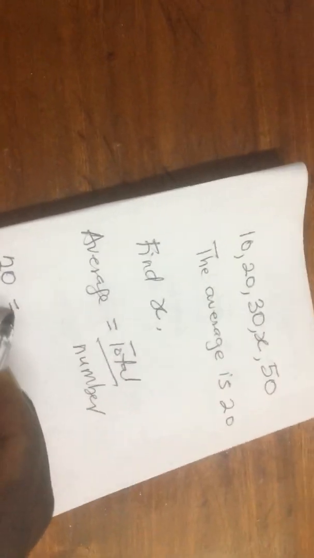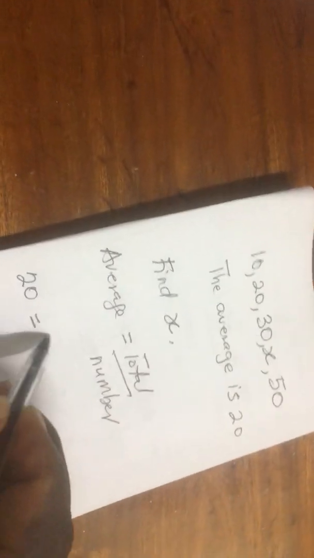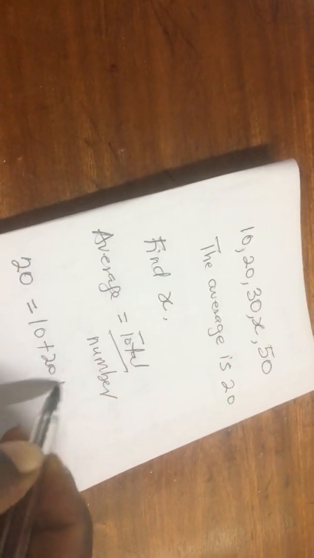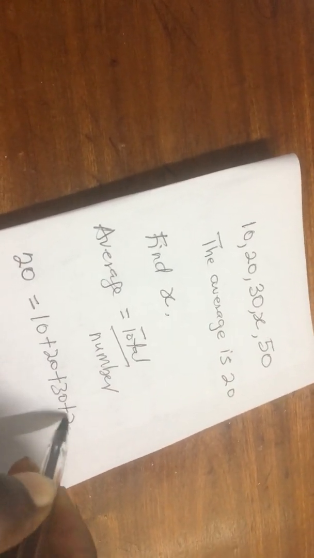So now for this question you've been given the average. So the average is 20 equal to the total. So let's add 10 plus 20 plus 30 plus x plus 50 divided by the number. How many are there? There are 1, 2, 3, 4, 5. So that's 5 here. So what do you do?